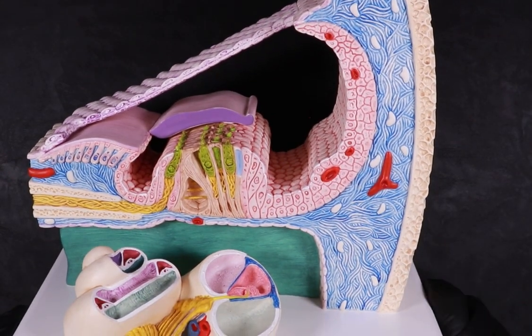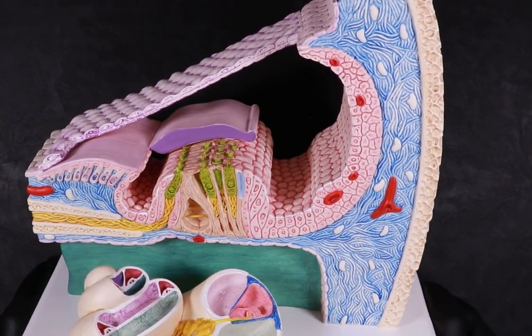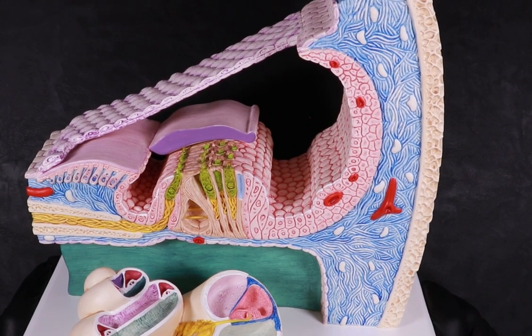So go ahead and pause the video if you want and see if you can go over them by yourself.